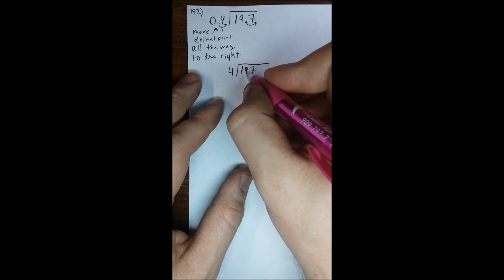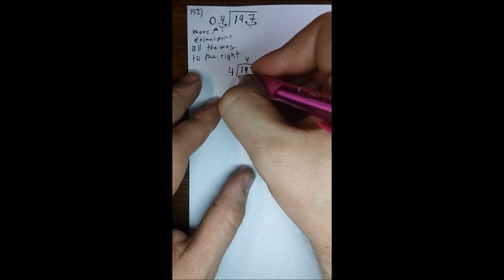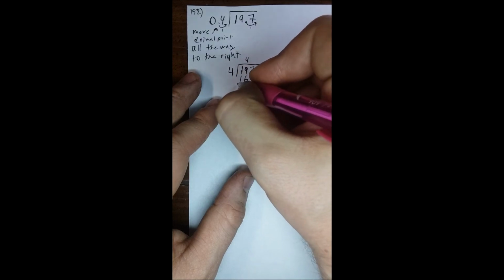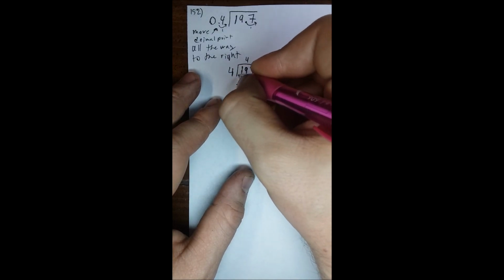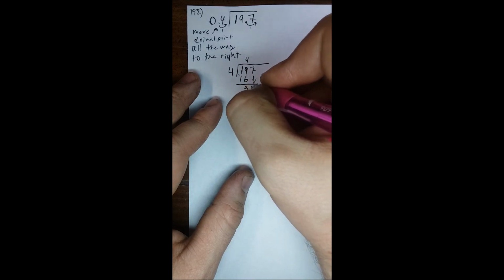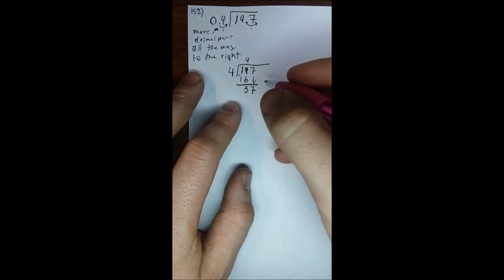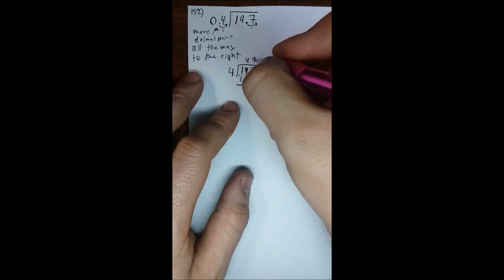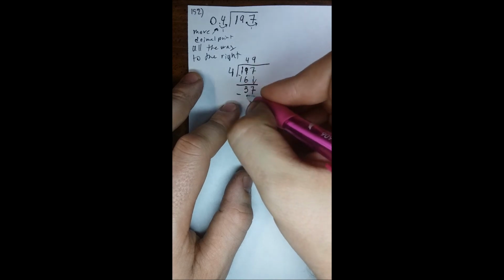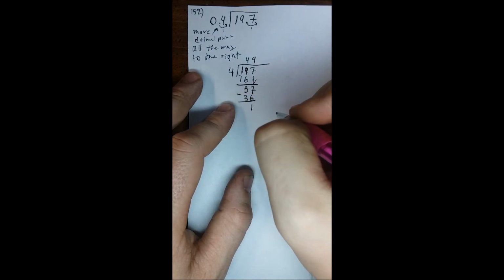So how many times does this 4 go into 19? It's 4 times. So I'm going to put it here. 4 times 4 is 16. 19 minus 16 is 3. Drop down the 7. So it's going to be 37. So 4 goes into 37 9 times. 9 times 4 is 36. 37 minus 36 is going to be 1.